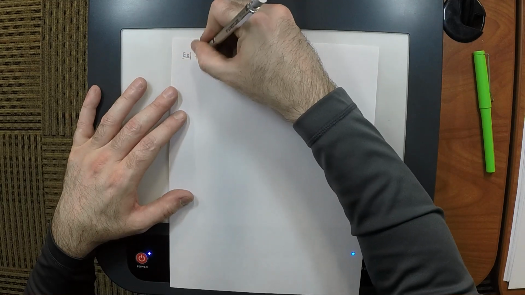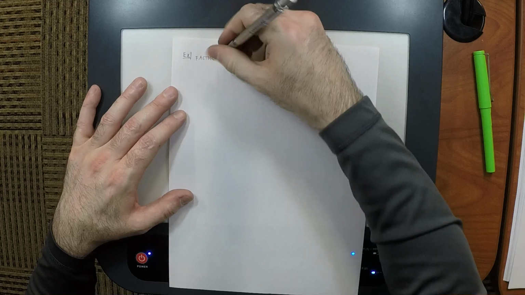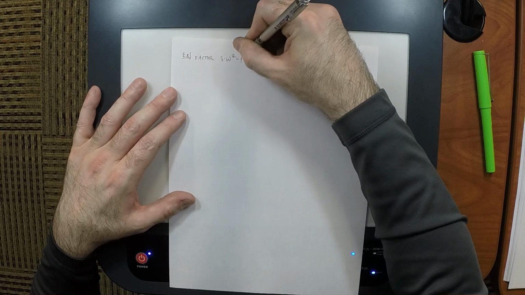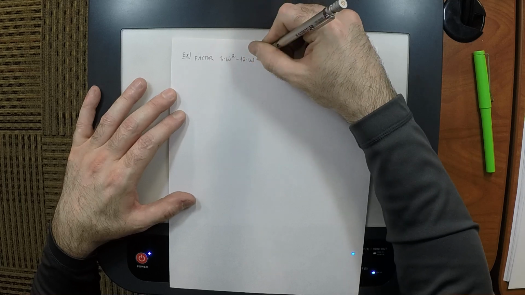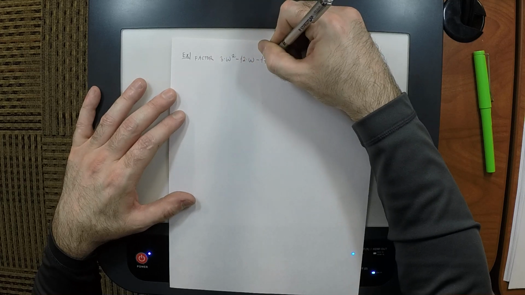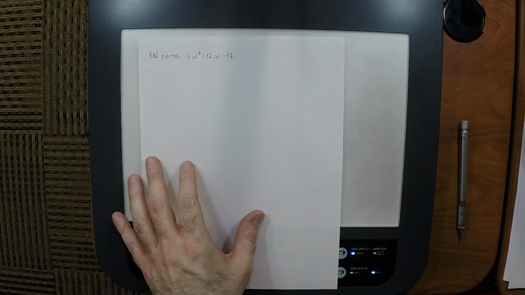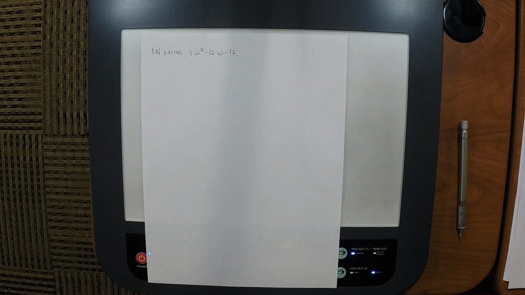So, for example, factor 3w squared minus 12w minus 17. So now, that's the same quadratic from the first page. But it's not the same question.